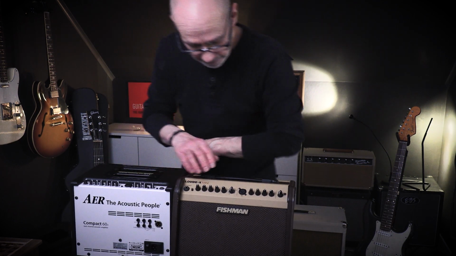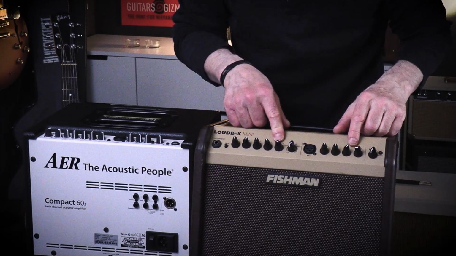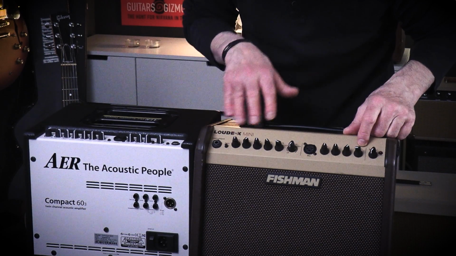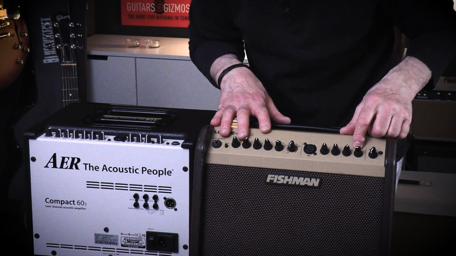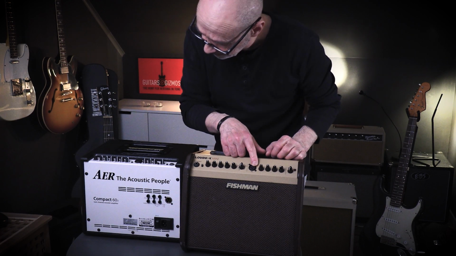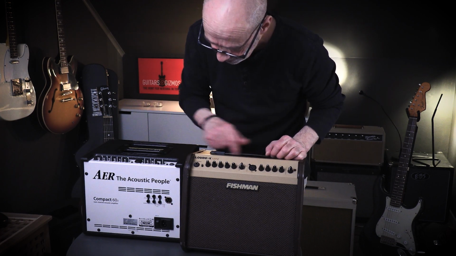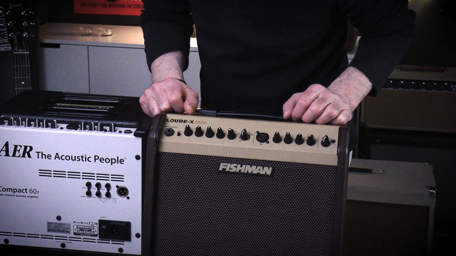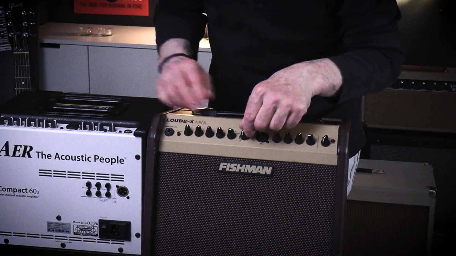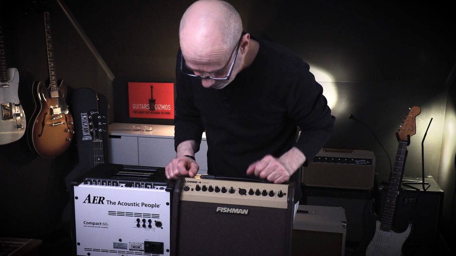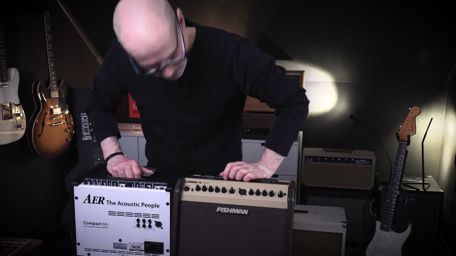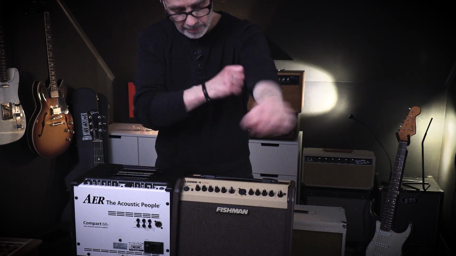So if we have a look at the Fishman, there is a separate reverb control for each channel. So you can set one amount of reverb for the guitar and a different amount of reverb for your microphone. You can't switch between a line and a microphone input on this one. It's just a microphone. It has the phase switch, as I mentioned, and for effects, it has reverb. It's one kind of reverb, but it also has a chorus effect here. So I think that is more or less the features on the front panel.